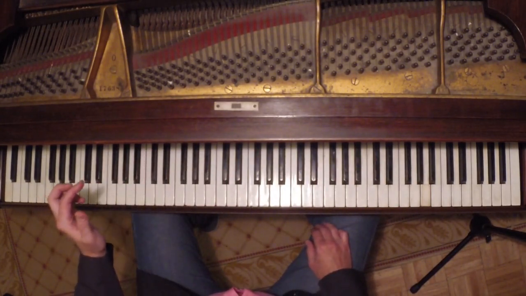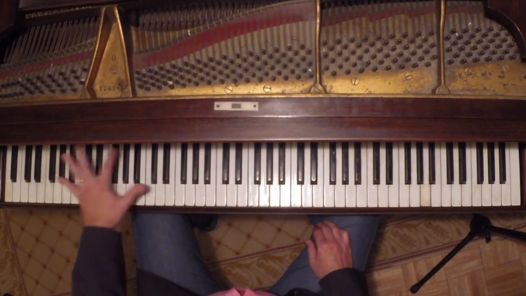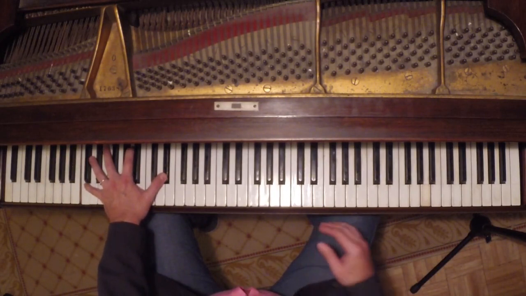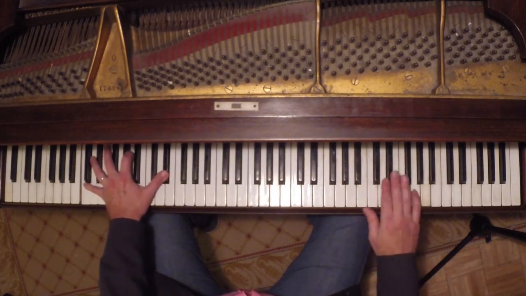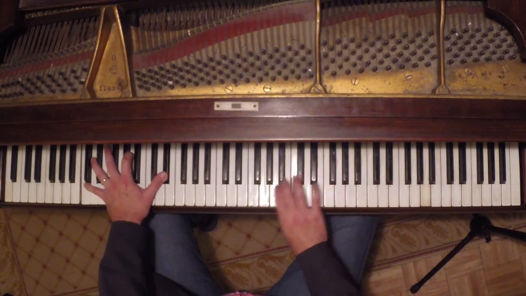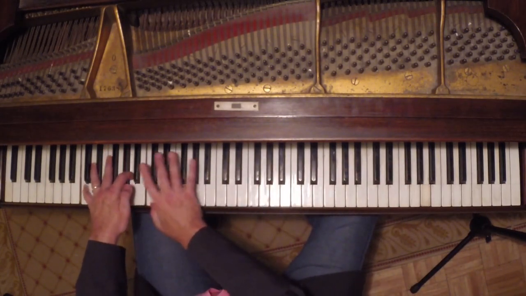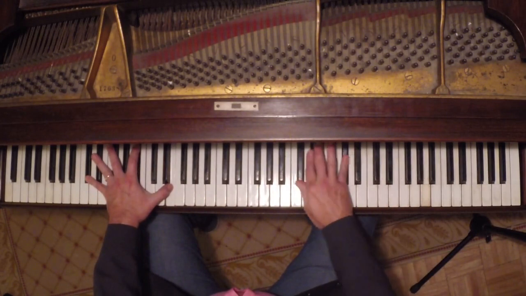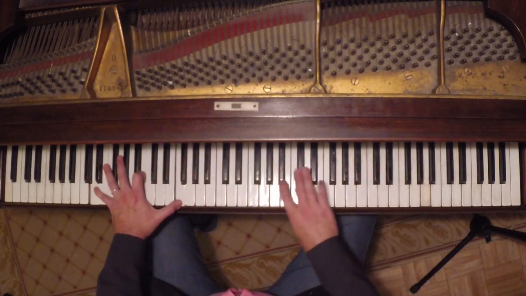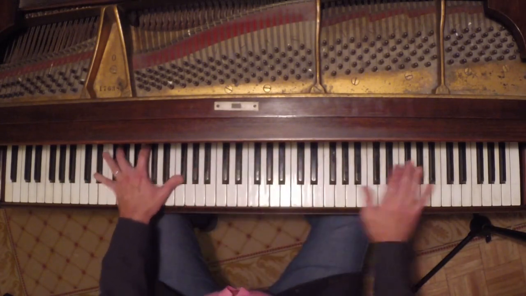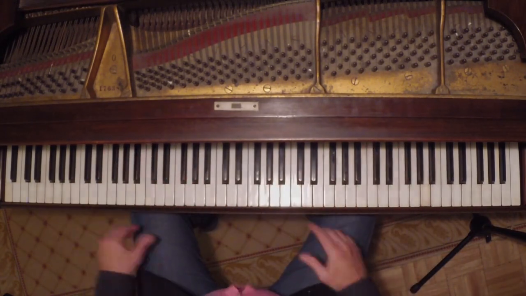And then we also have the same thing, making it minor. So C minor, all we do is flat the third. Same thing though. And so on.